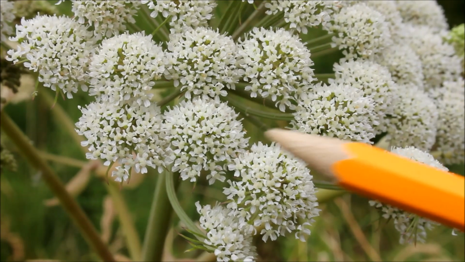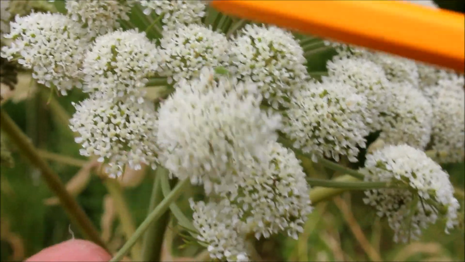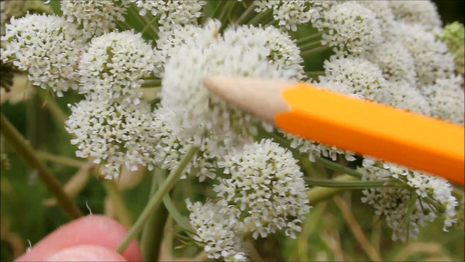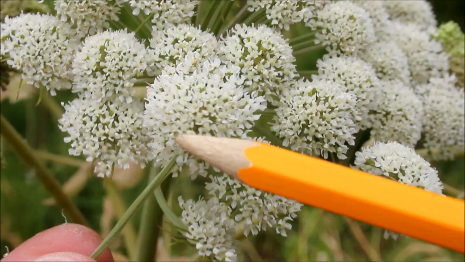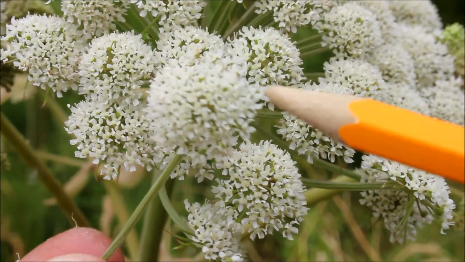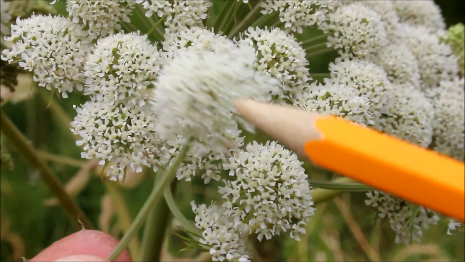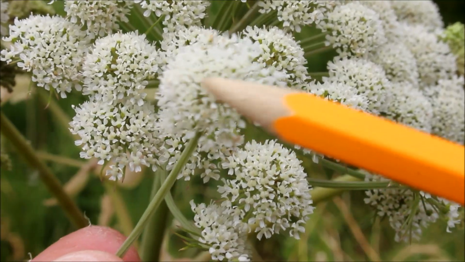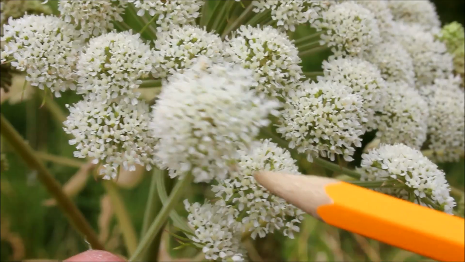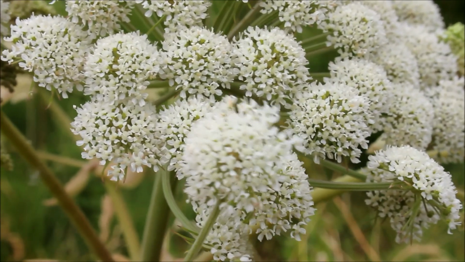And as I pointed out, in each secondary umbellet, we have individual flowers of 5 stamens, 1 pistil, which is fused to form 2 carpels, which in turn forms ovules, which in turn at the end of the season forms the distinctive fruit and seed. So that is a little bit of a closer look into the umbel structure itself.